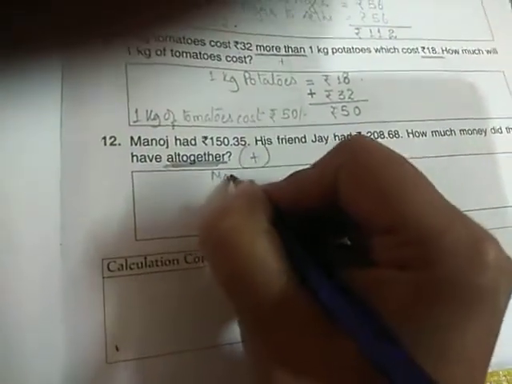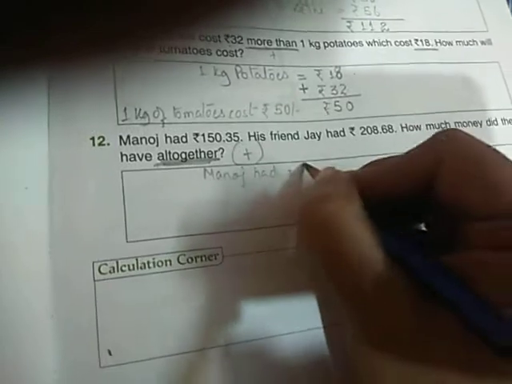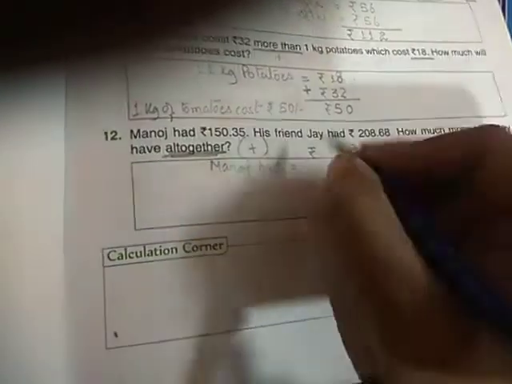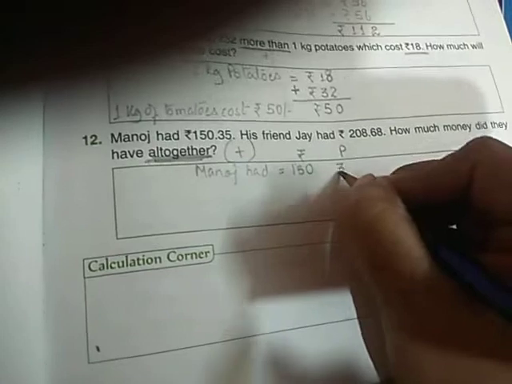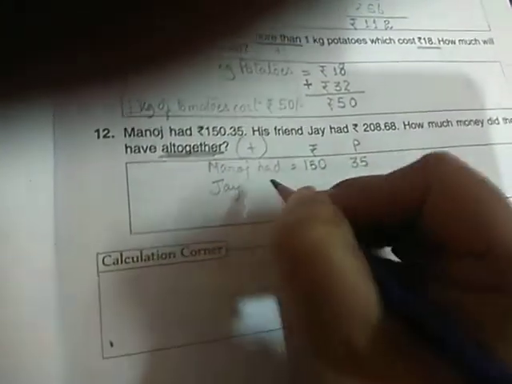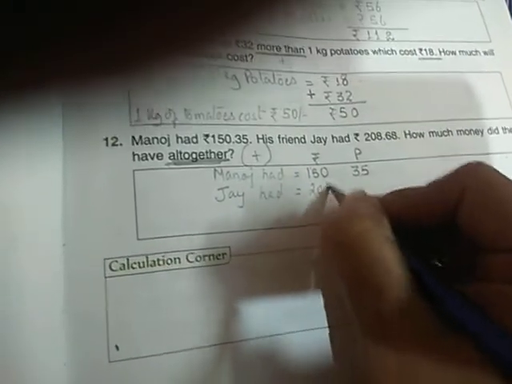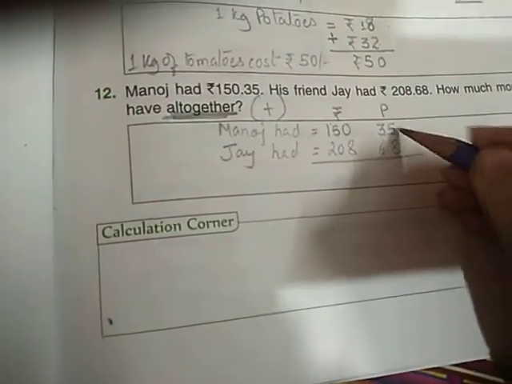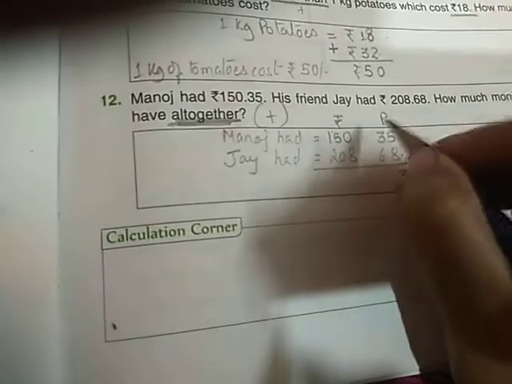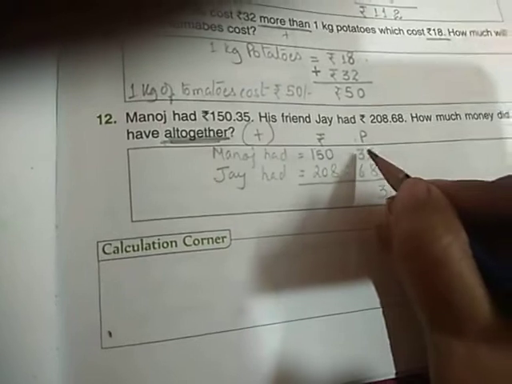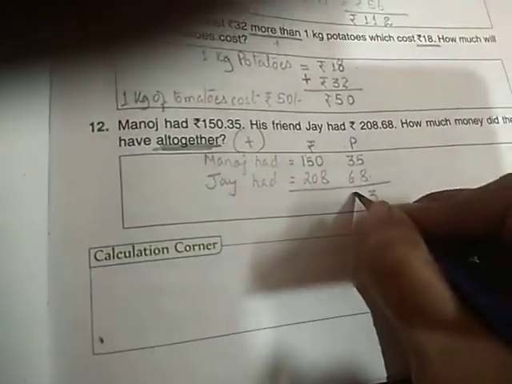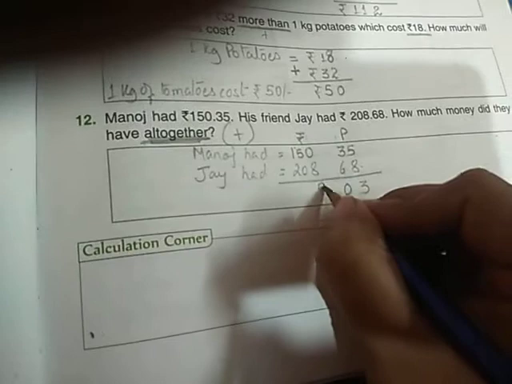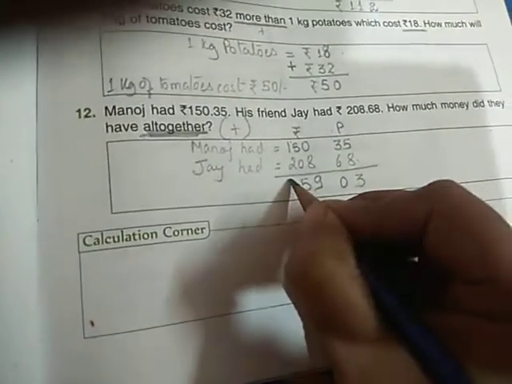So let's see. Manoj had, now you make a column like this, rupee column and paise column. Okay, so 150 rupees 35 paise. Then Jay had 208 rupees 68 paise. Alright, so 8 plus 5 plus 8, 13, 3 carry 1, 6 plus 3, 9, plus 1, 10, 0. Again we will take that 1 here. So 8 plus 1, 9, 5, 3.